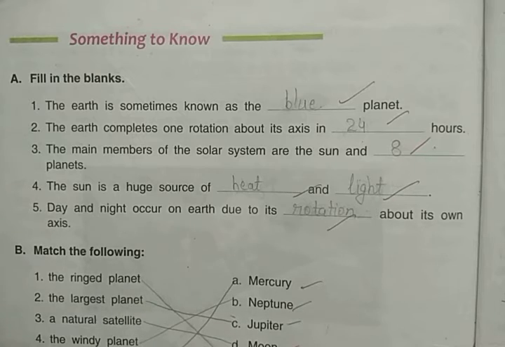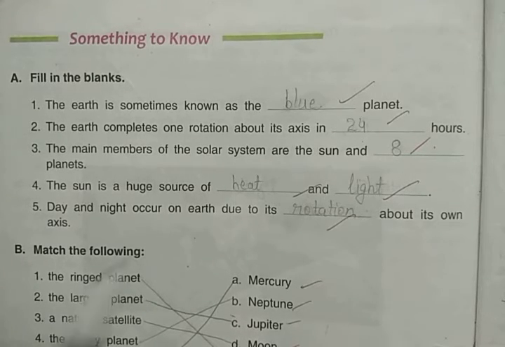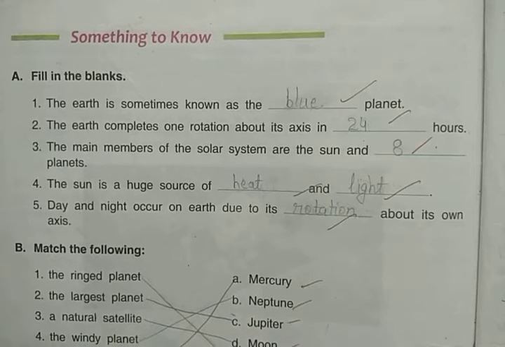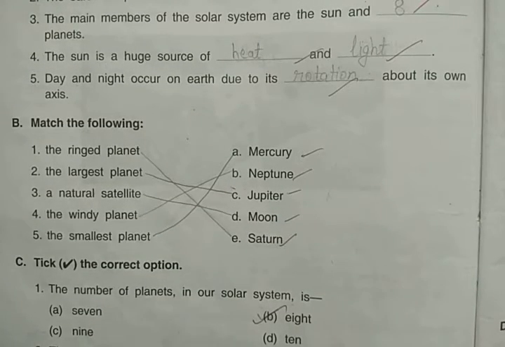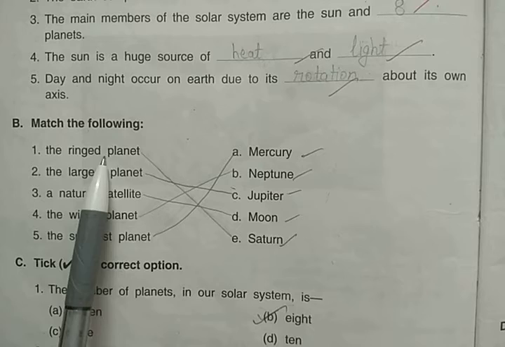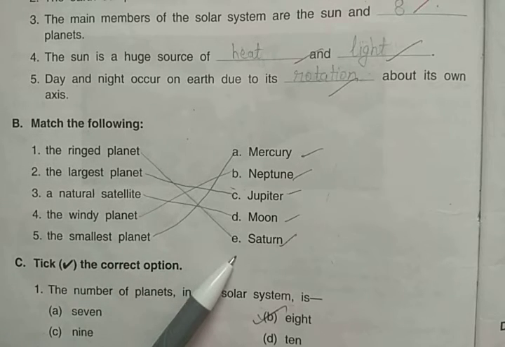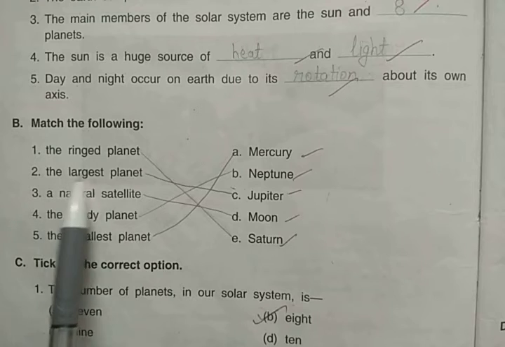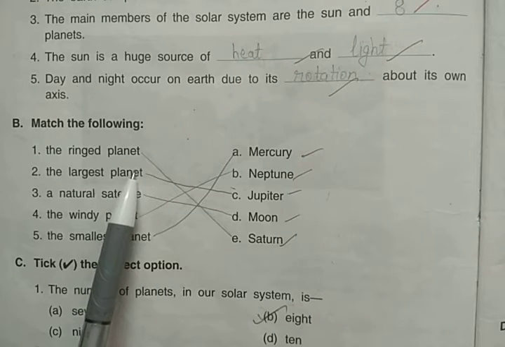Revolution and rotation are the two types of motion of the earth, and rotation is movement around its own axis. Next is the ringed planet. So कौन से planet के साइड में रिंग नजर आती है? That is Saturn. The largest planet is Jupiter.